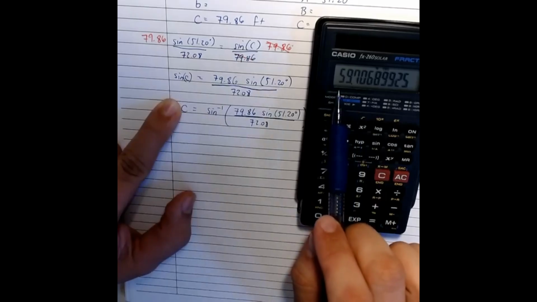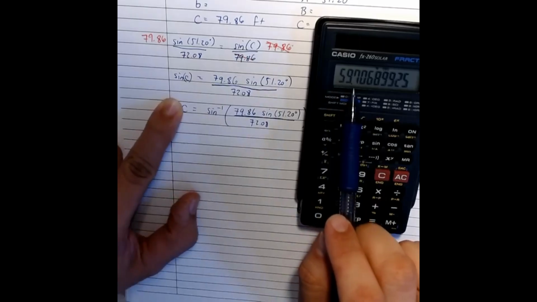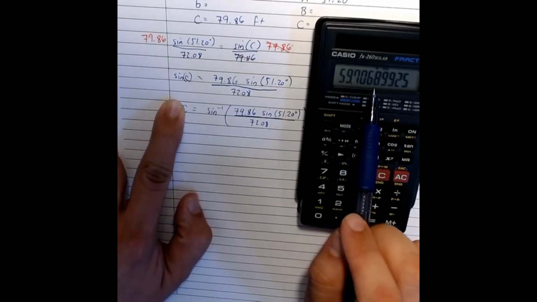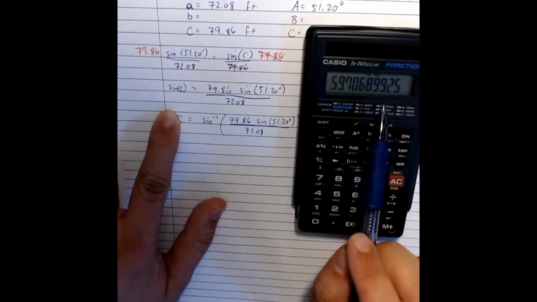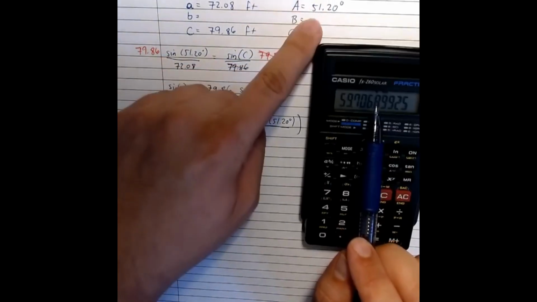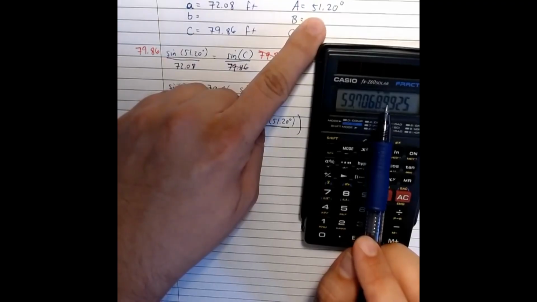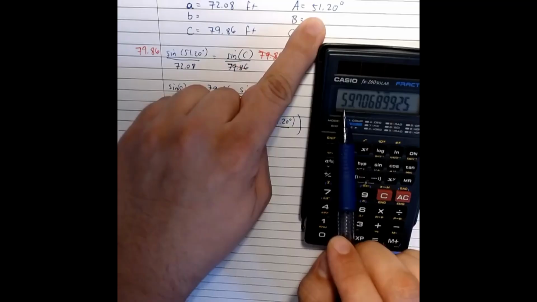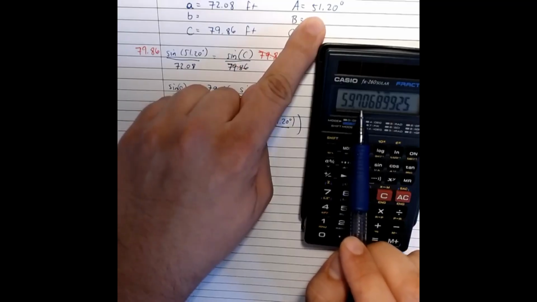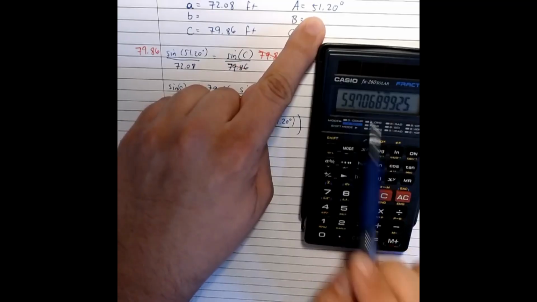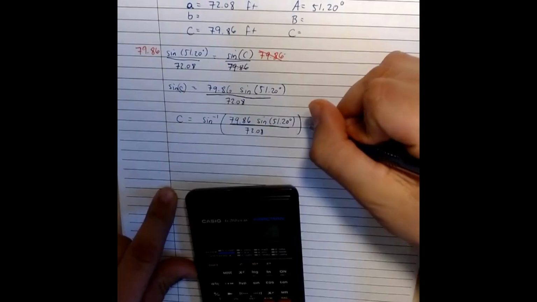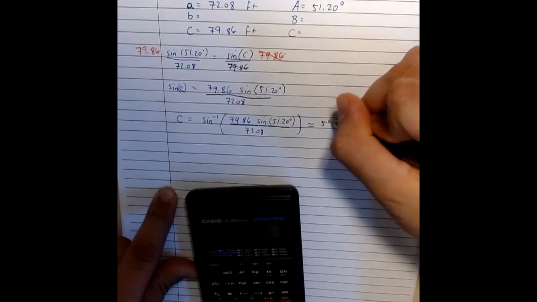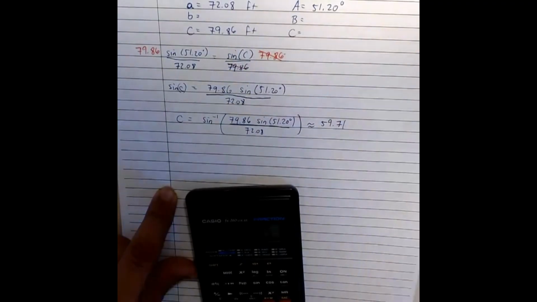So now we take the inverse sine, and that's 59.70689925. But of course, notice we're rounding all of our degrees to the hundredths place. So we can round this off to 59.71. This rounds up to the next digit. So here C is approximately 59.71.